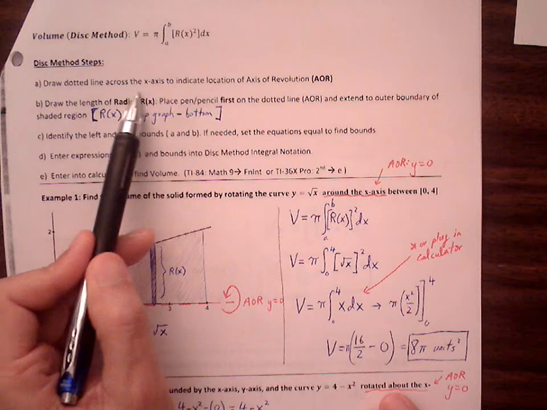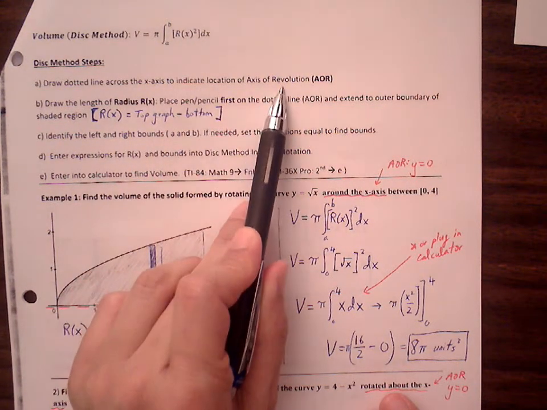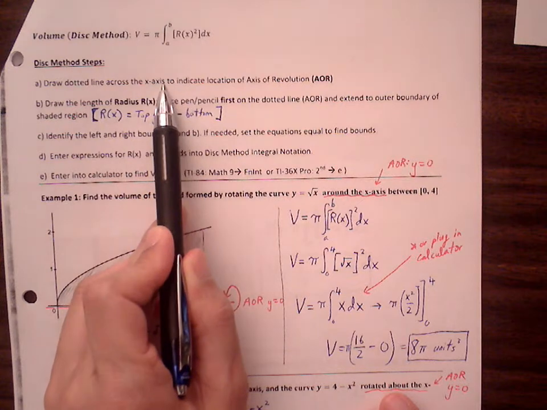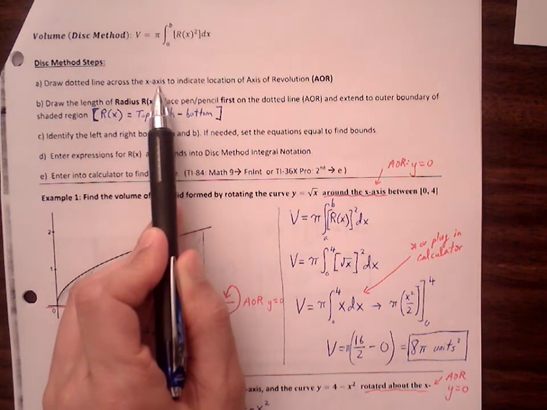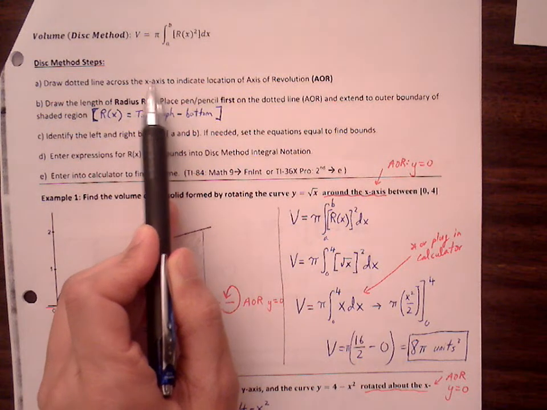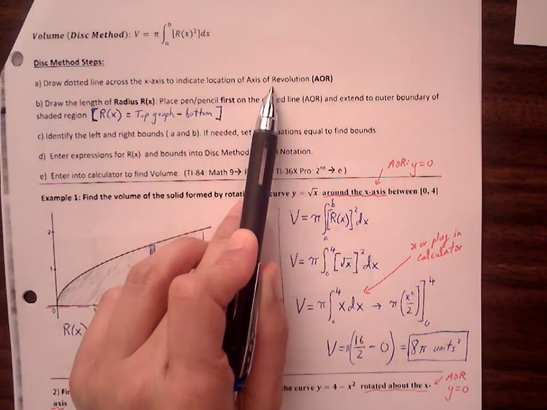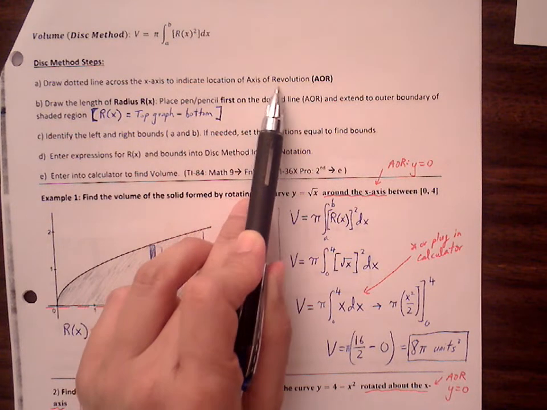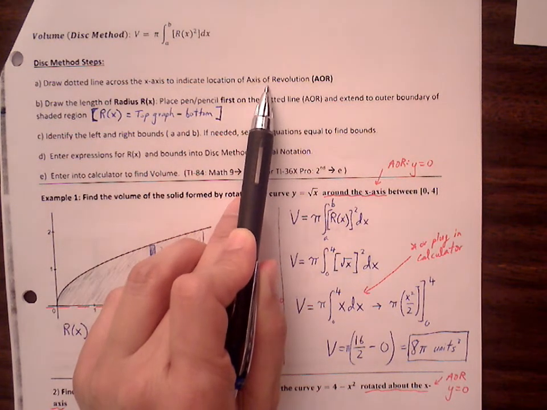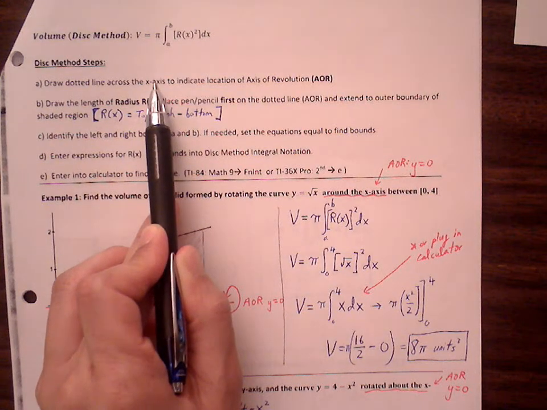So the first thing we do is draw a dotted line across the x-axis to indicate the location of the axis of revolution. Now the axis of revolution is not always the x-axis, but for this first problem we're working with the x-axis. The problem will always tell us what the axis of revolution is, and we're always going to be drawing a dotted line across that axis. Sometimes it's the x-axis, sometimes it's going to be a different line.